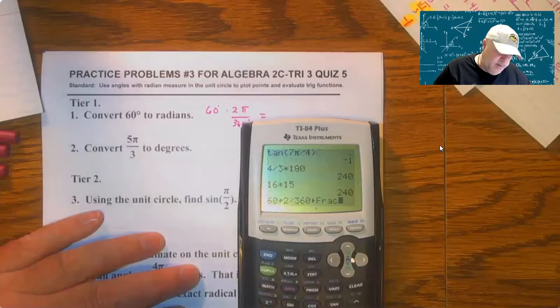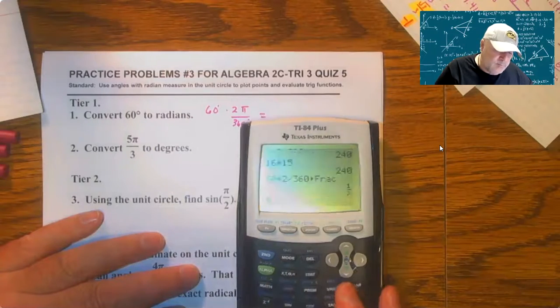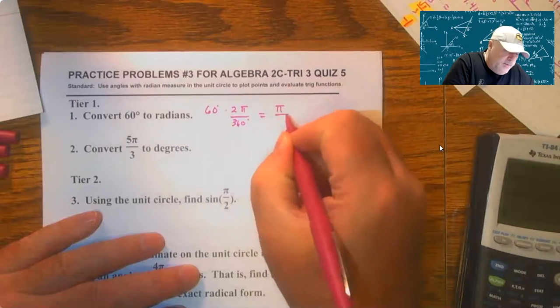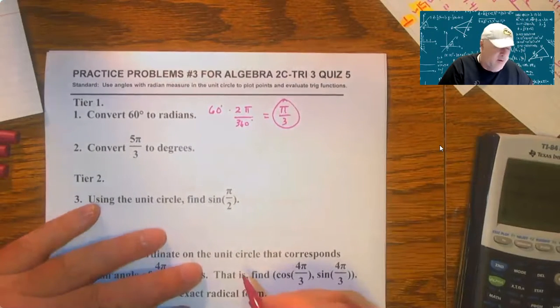And then convert it. So 1/3, so pi over 3. And then you put the pi back in. It's kind of like a variable.